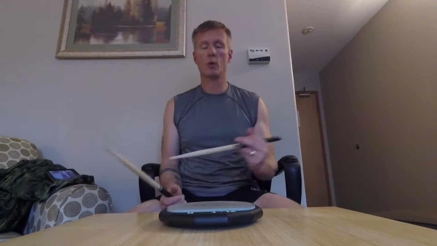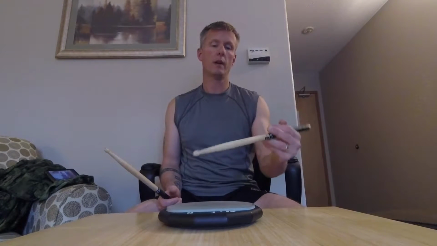So those are quarter notes. You have 4 beats in a bar, 1, 2, 3, 4, and the quarter note gets the beat. So 4 beats in a bar, and you have 4 actual notes. Pretty good, pretty easy.